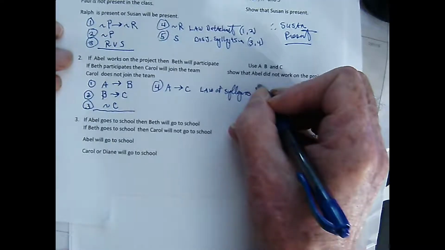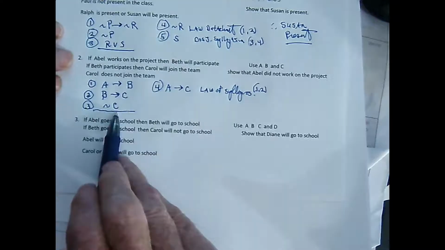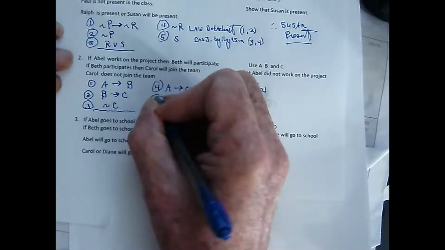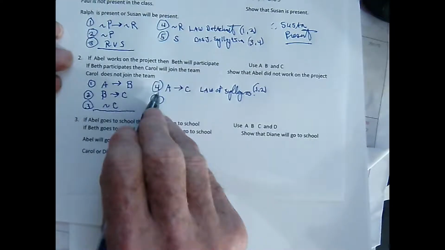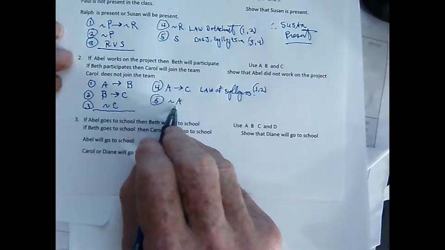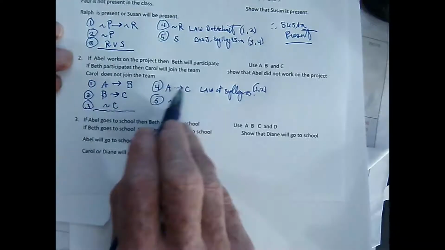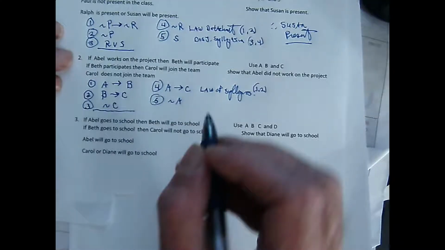And then I think, it's A, if A, then C, but we have the denial of C. If we have the denial of C, that leads me to the denial of A. So, I can come to this conclusion. What law did I just use? I want to have a conditional, and the denial of the conclusion, it leads me to the denial of the hypothesis. That's the law of contrapositive.